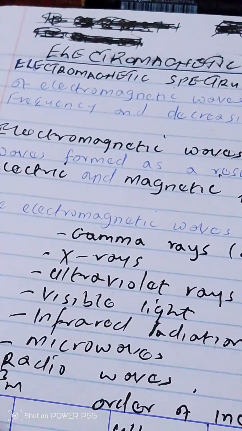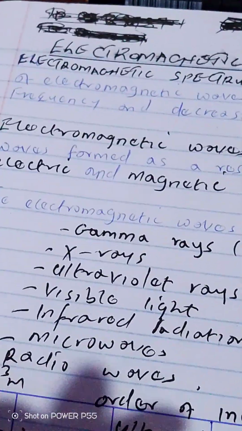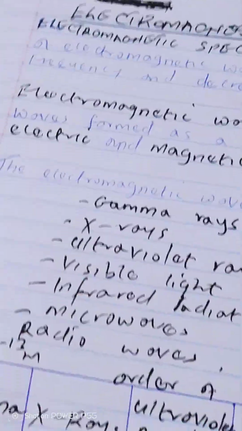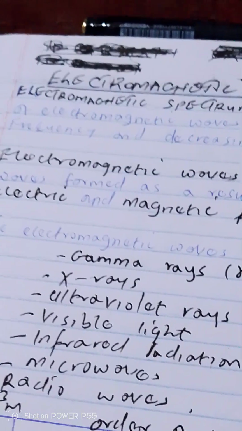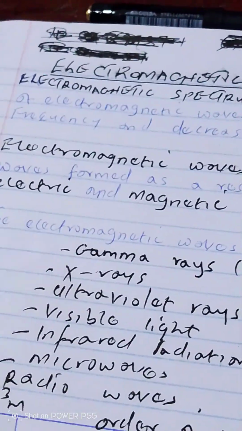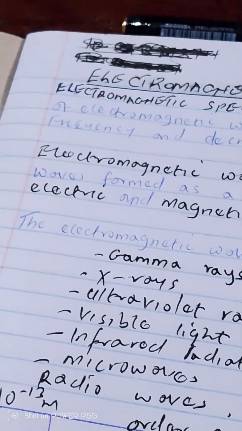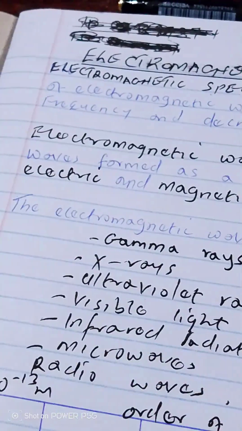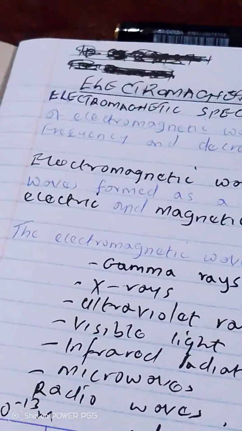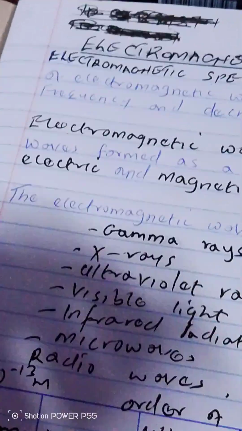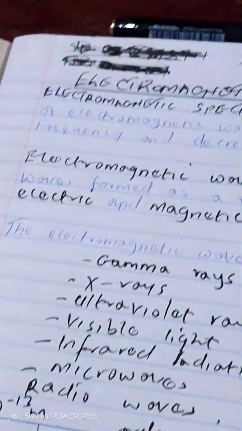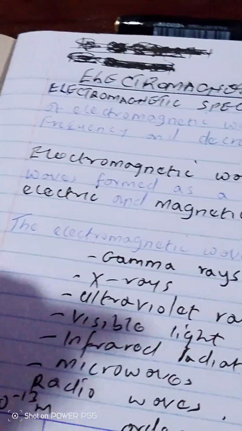Frequency and wavelength are always opposite to one another. When the frequency is high, automatically the wavelength becomes low, becomes small.